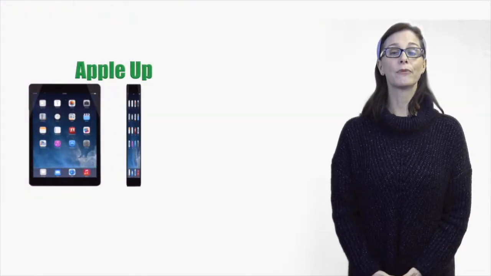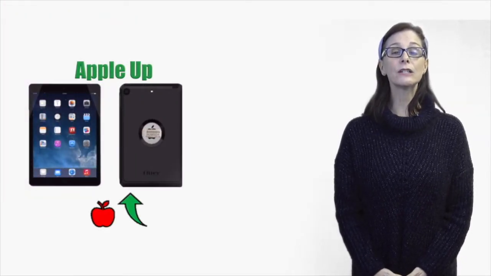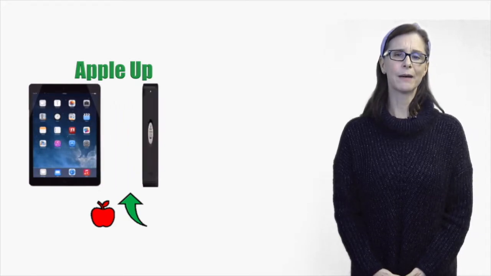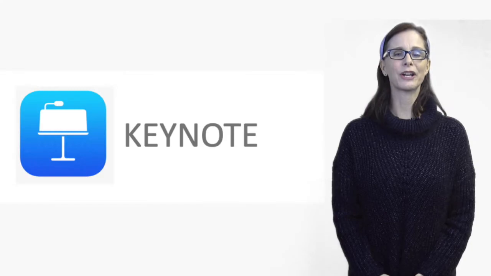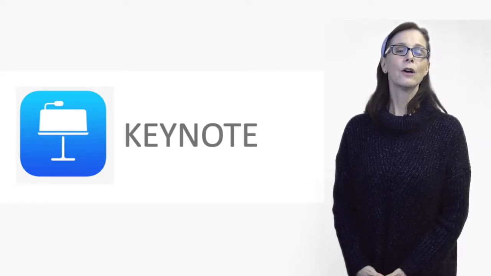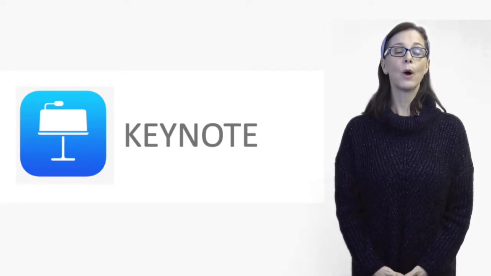To start our map project, make sure your iPad is still turned over on a flat surface and appled up. I will let you know when it's time to turn it back over and begin working. To begin, you will tap the Keynote app to open it up.